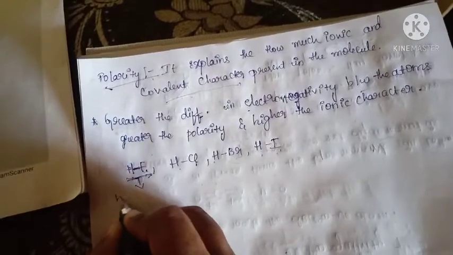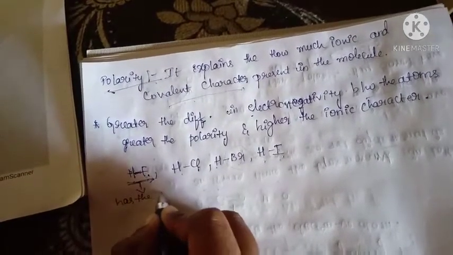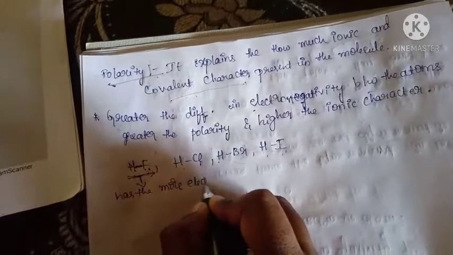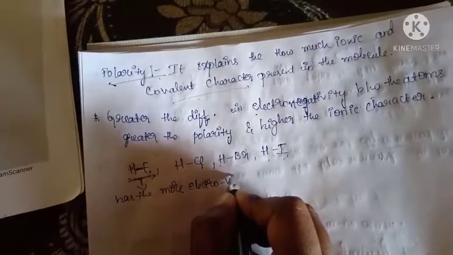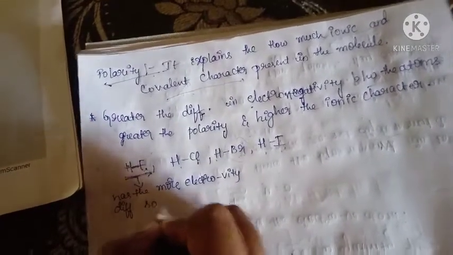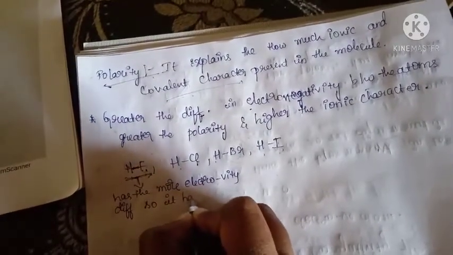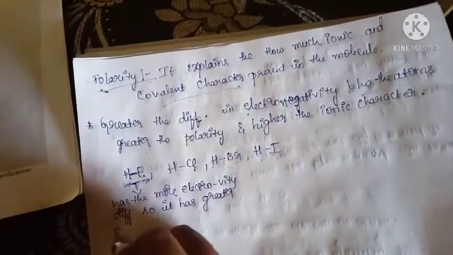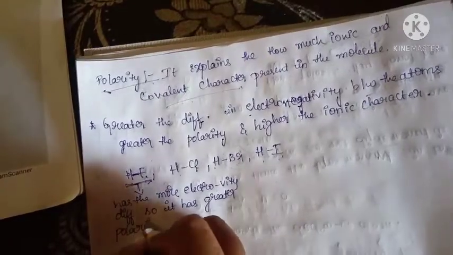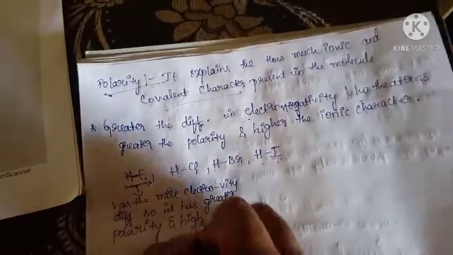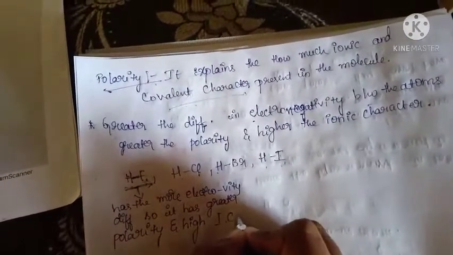HF has the more electronegativity difference, so it has greater polarity and high ionic character.